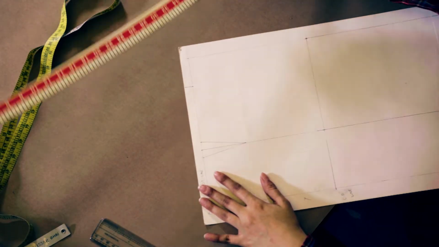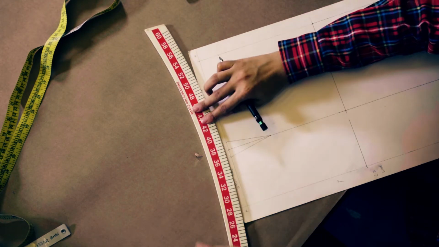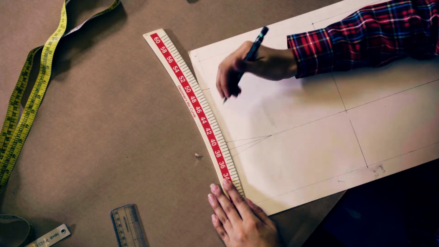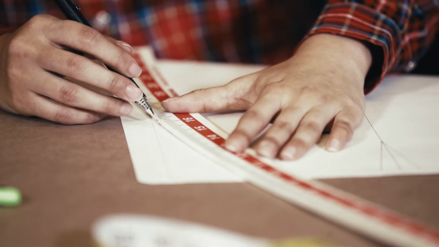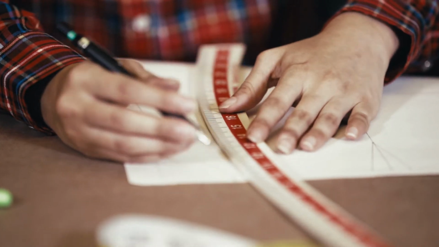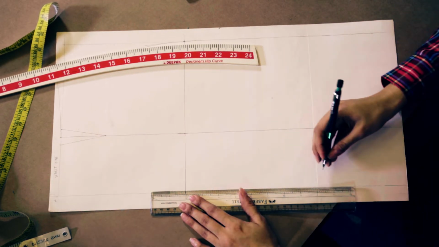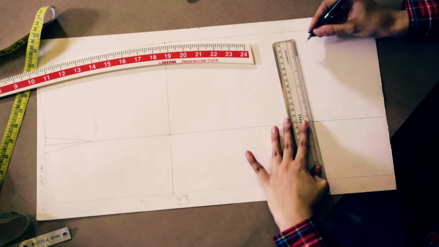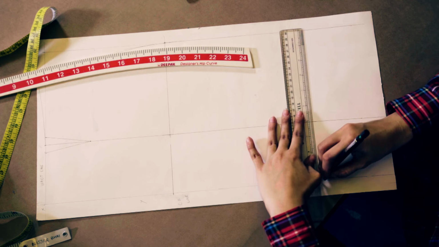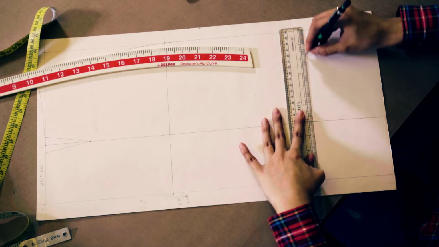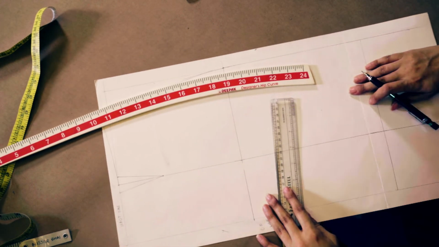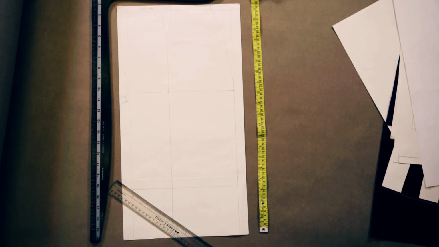Use the French curves to curve the waistline of the skirt block and the side seam at the hip to complete the block. Refer to your measurement chart for the length of the skirt. Then from the waist point, measure the length as desired. So this is my basic skirt block.